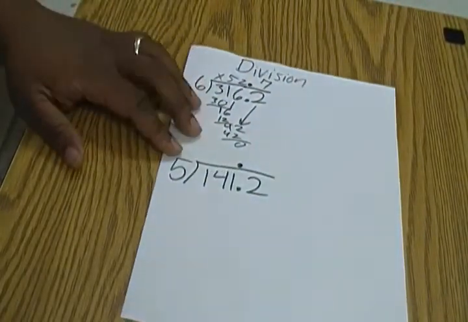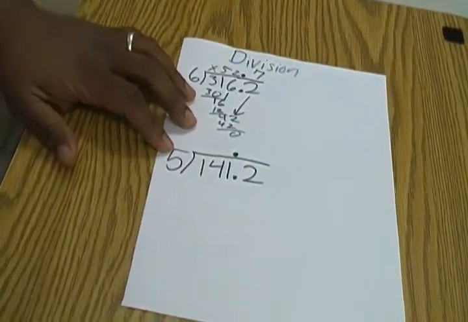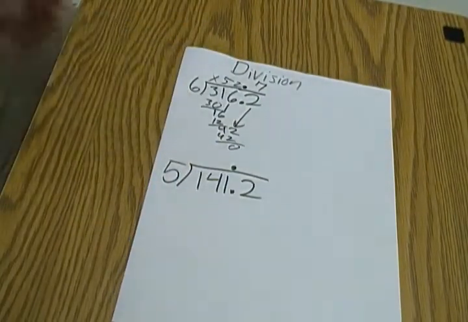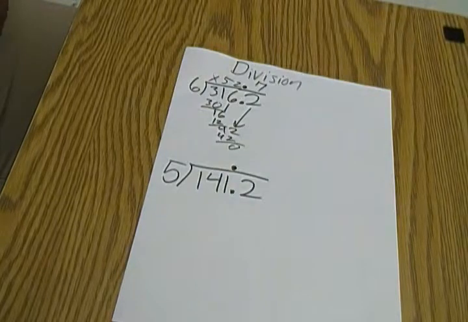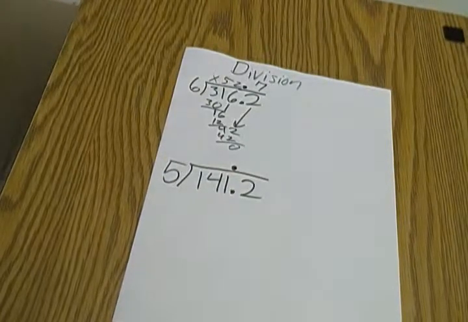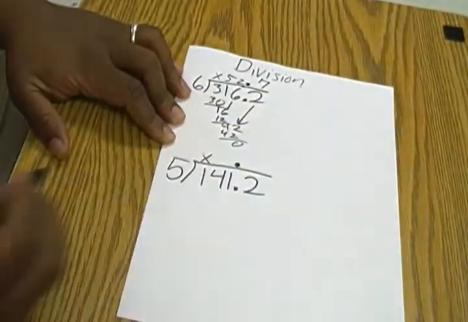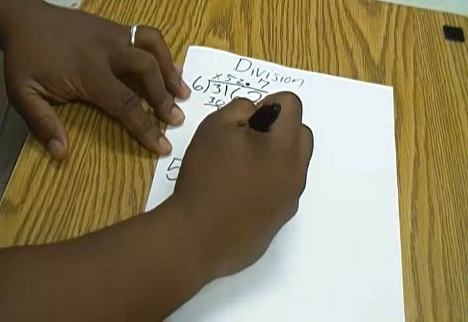Now what happens here is that sometimes they don't come out all smooth and awesome like this one. Sometimes you'll have a remainder left. With decimals, you cannot have a remainder left over. Either it's going to be a repeating decimal, or you're going to have to add on a 0 to the end. Case in point here. Once again, 5 can't go into 1, but 5 can go into 14 2 times.